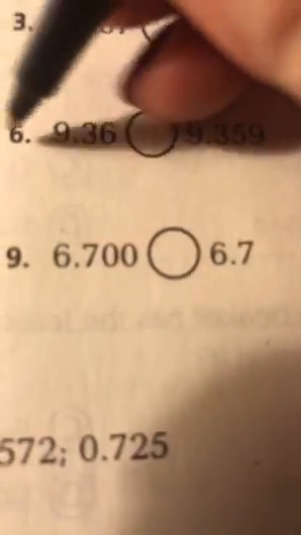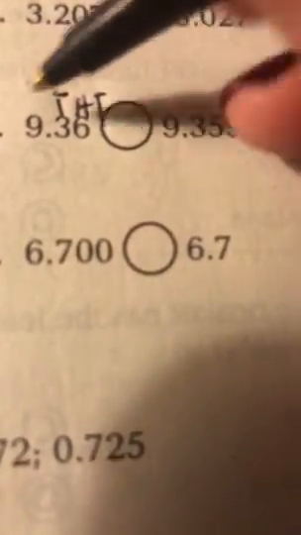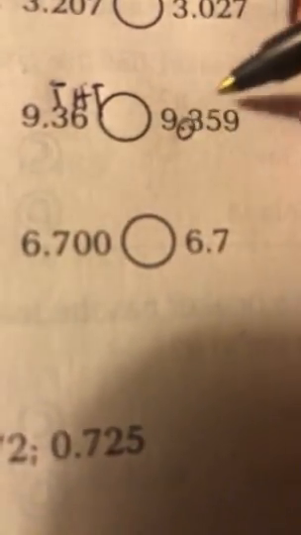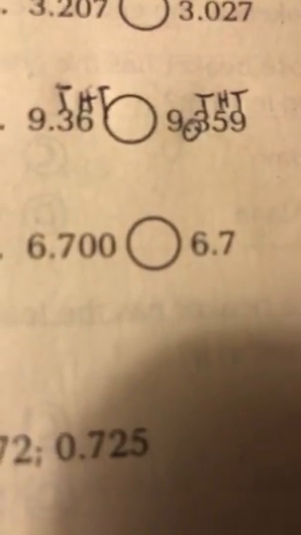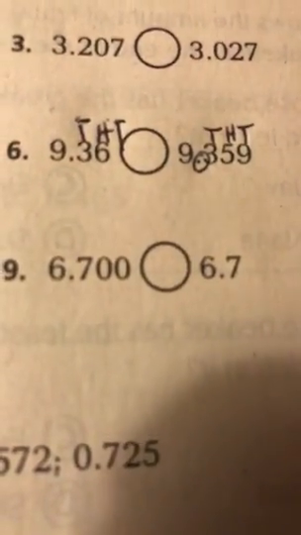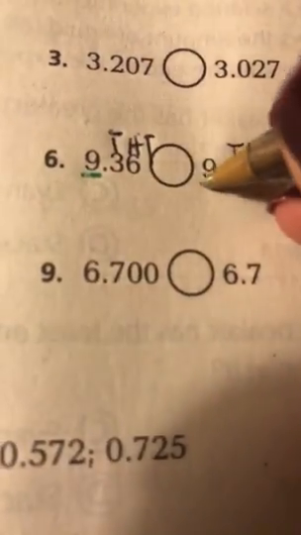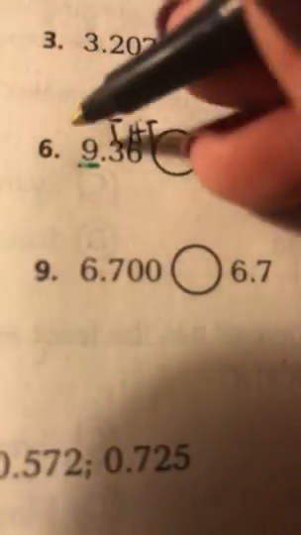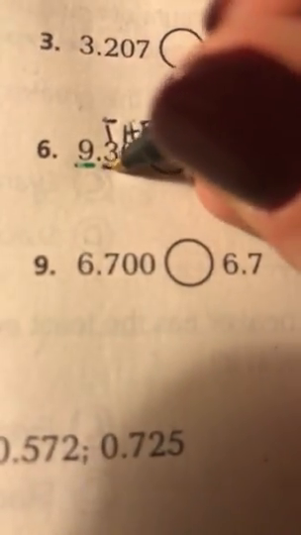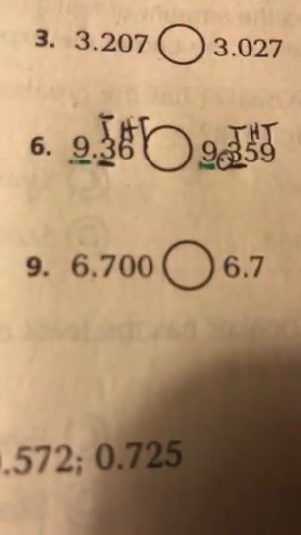Number 6, I have 9 and 36 hundredths, and I'm comparing it to 9 and 359 thousandths. So again, I always want to compare my greatest value first. I would compare my dollars before I would compare my cents. So I have $9, $9. Now I'm going to look at my tenths place and pay attention to make sure you're looking at the correct place value. I have the first digit after my decimal. I got a 3 and a 3.